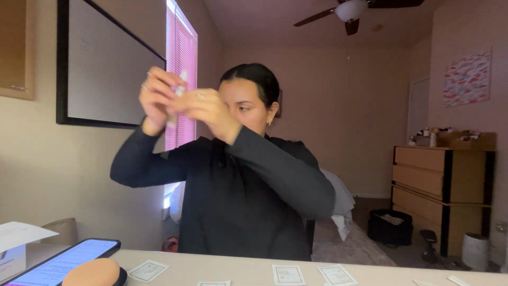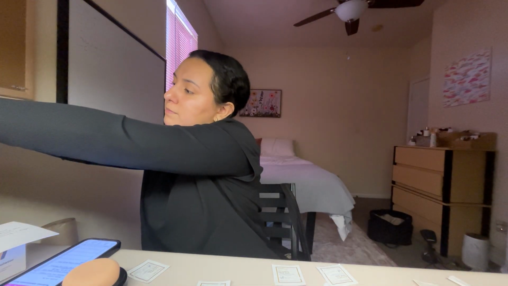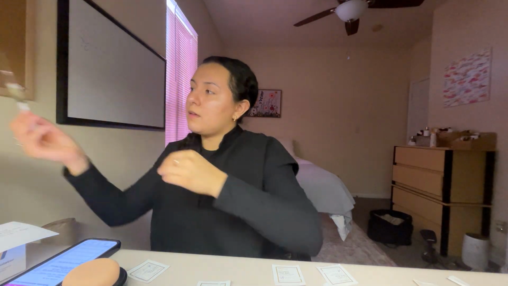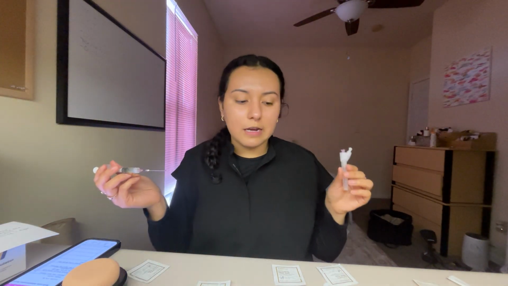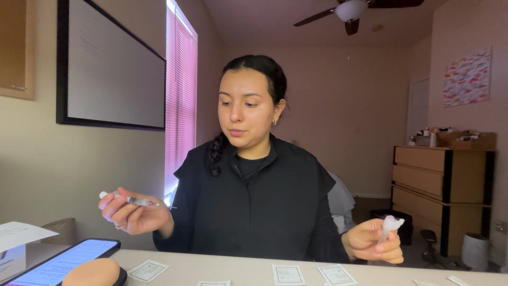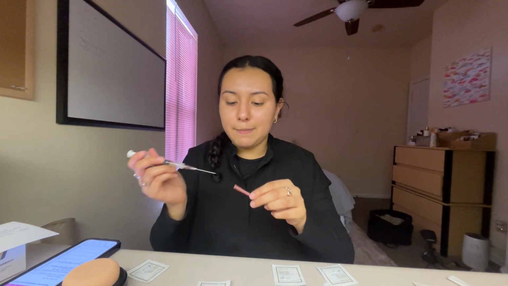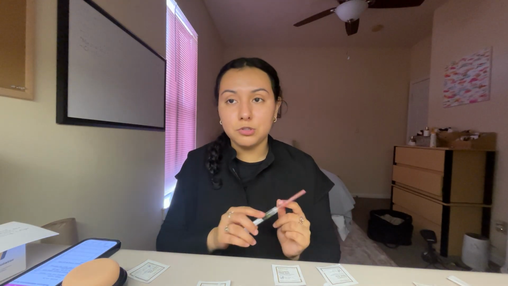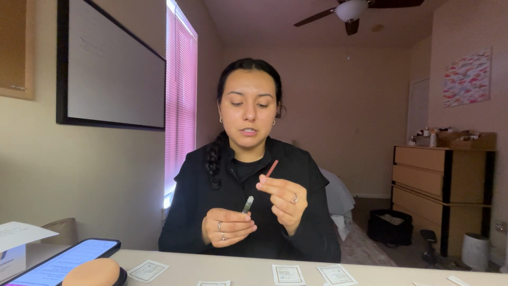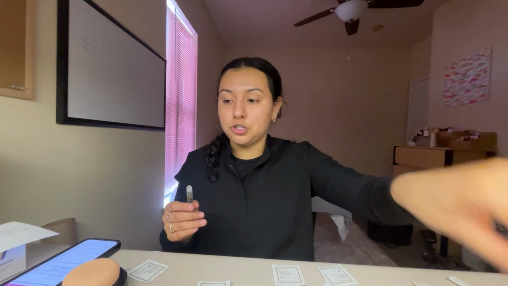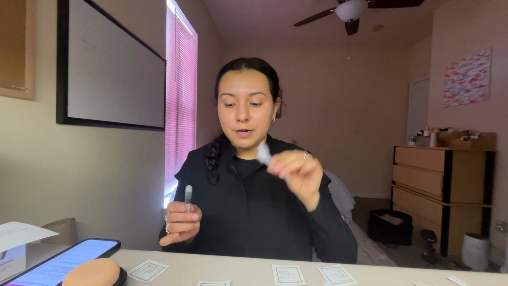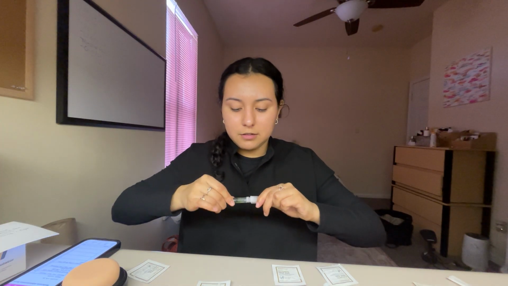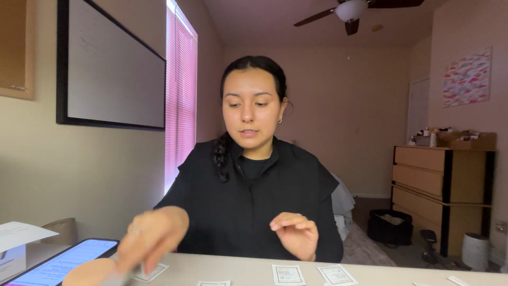Okay, a little bit more. Okay, so I have that. Now we are going to place our cap back on, but we're not going to use the same needle to inject. We're going to change it. So I would dispose of it in the sharps, and then I would grab my new needle and I would connect it, and I would set this aside.